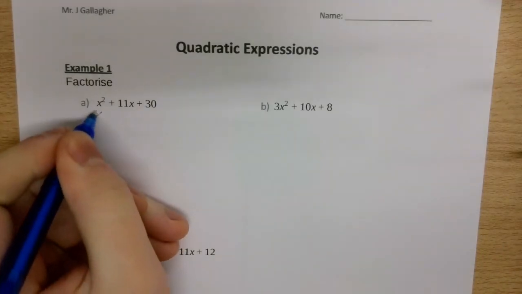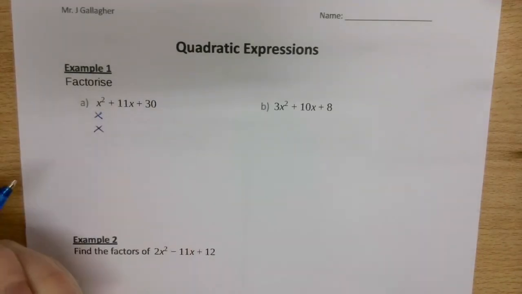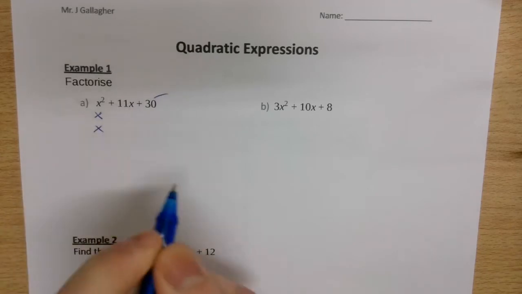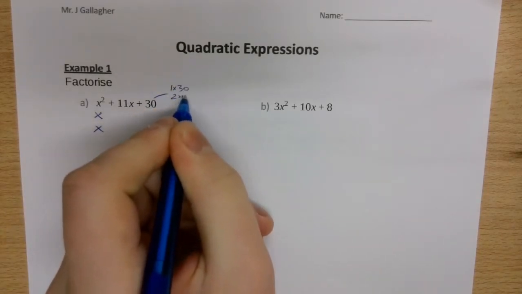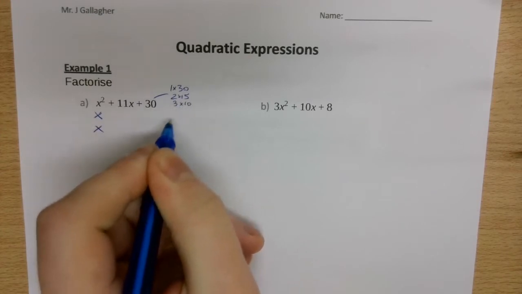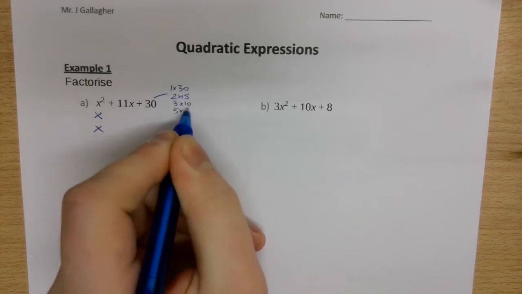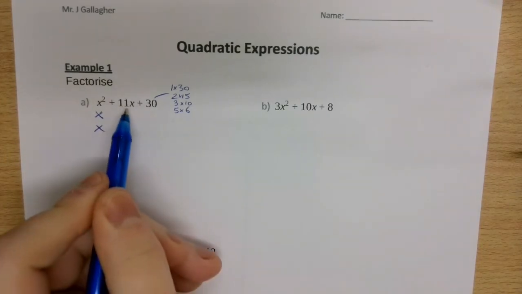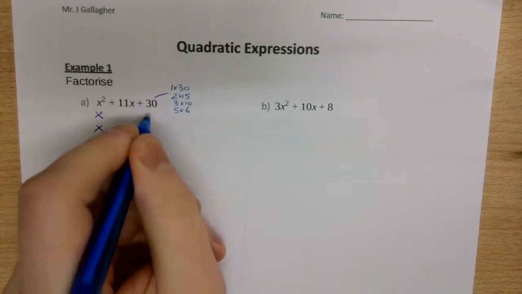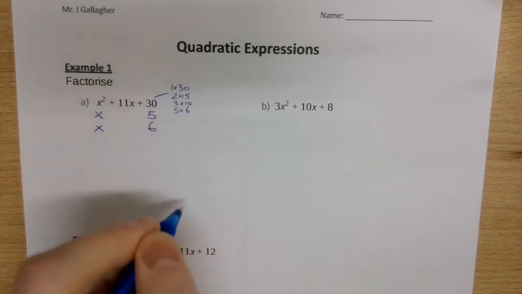Factors of x squared are x and x. Then we also need to find the factors of 30. There's a lot of factors of 30. You can get 1 by 30, 2 by 15, 3 by 10, and 5 by 6. Now you need to figure out which factors are going to get you 11x. Okay, so you'll hopefully be able to see that 5 and 6 is going to give you 11.